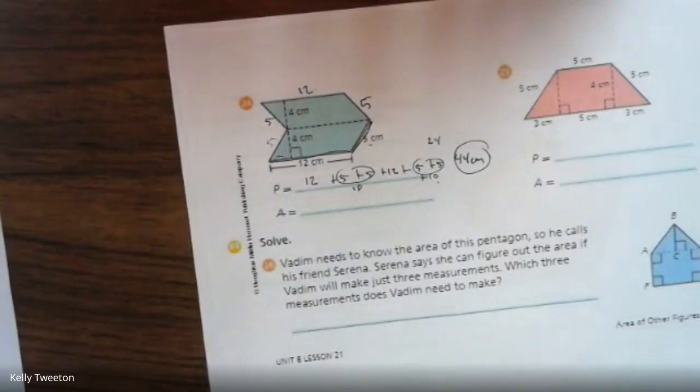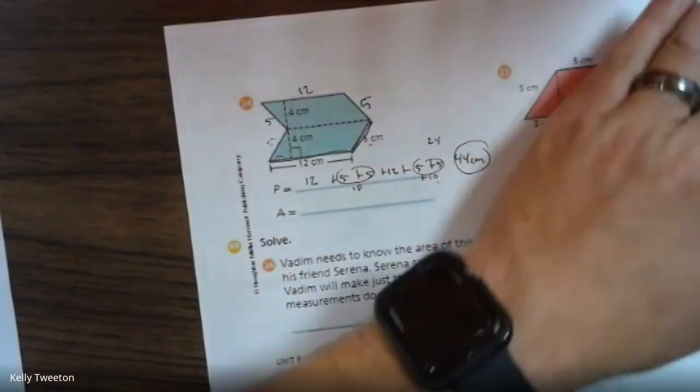Okay. How about the area? Hoofta. If you try to look at the whole shape, it might be a little bit difficult. So let's not do this. Don't look at the whole shape.